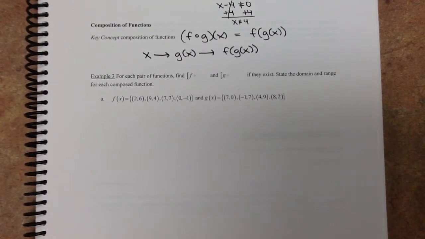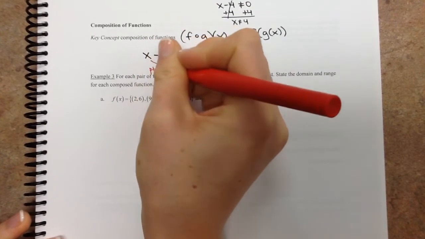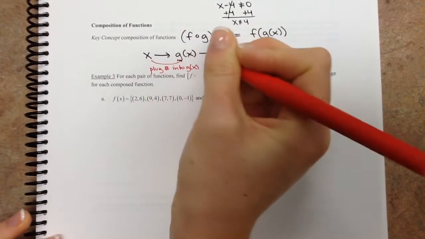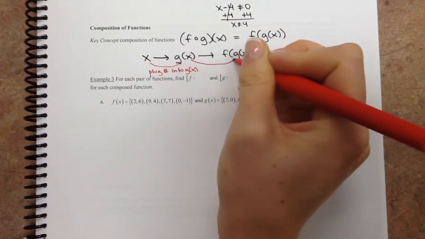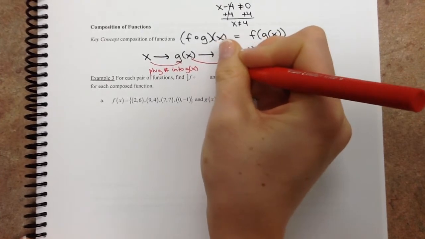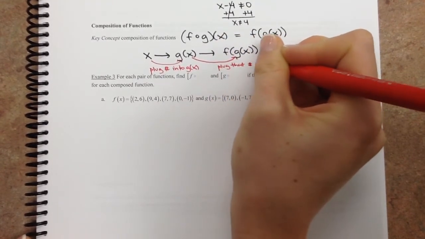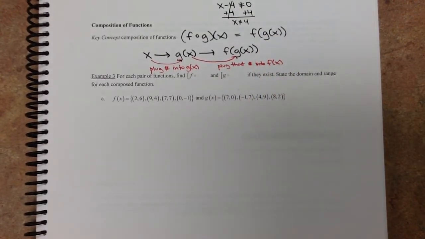Okay, so I'm going to make a little note. For right here, you plug a number into g of x, and then you're going to get a number from that. Then you take that number and you plug it into g of x. I'm sorry, I said g of x, I meant f of x. So plug that number into f of x.